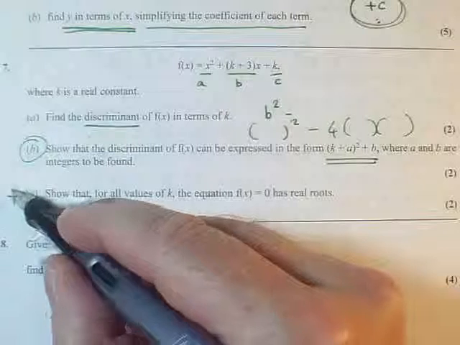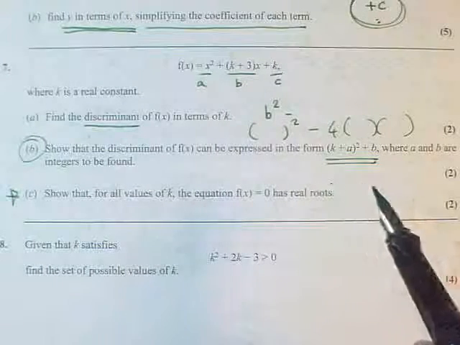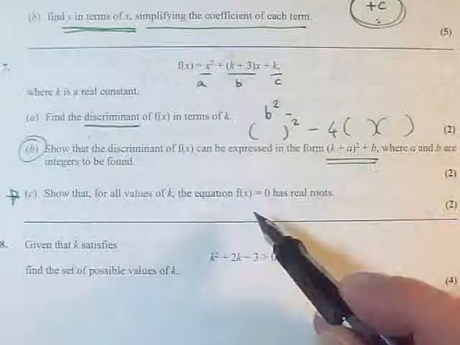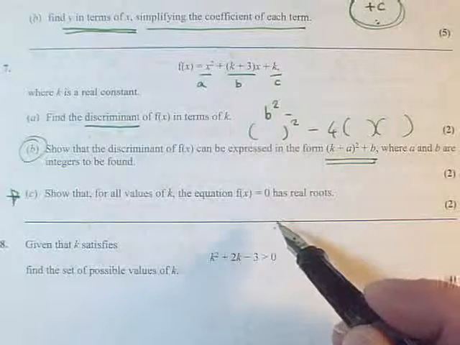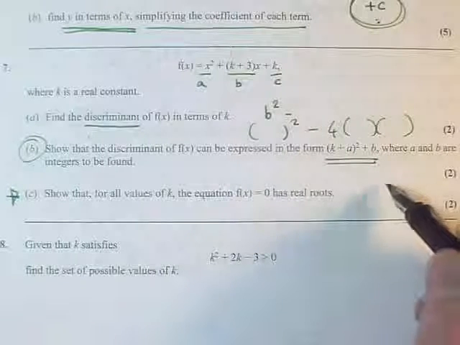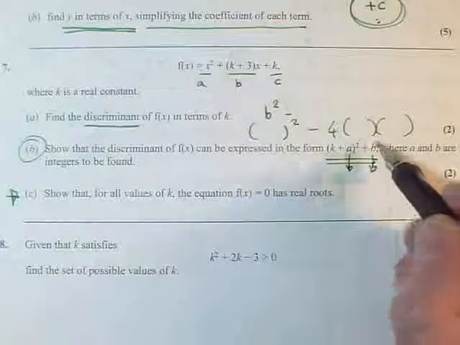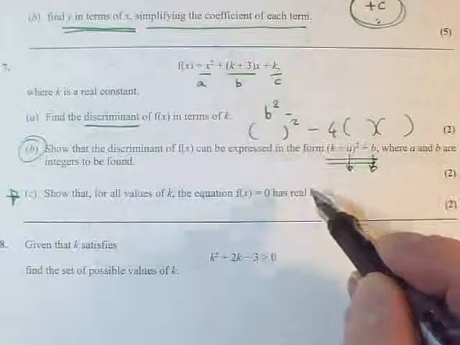Hardly anyone got part C right. And that's because we're using the completed square form in a slightly different way from normal. It doesn't mention thinking about a graph at all, but you know that the numbers here and here tell you the vertex of the graph of this thing.